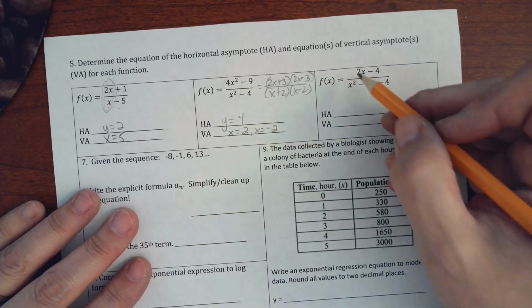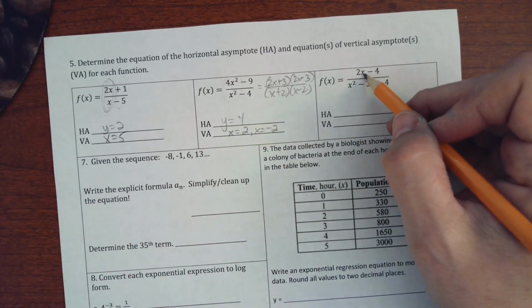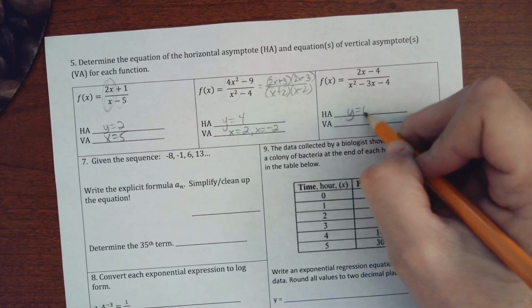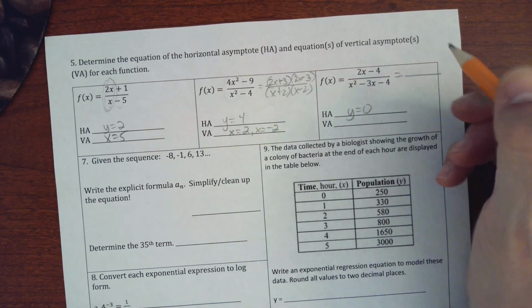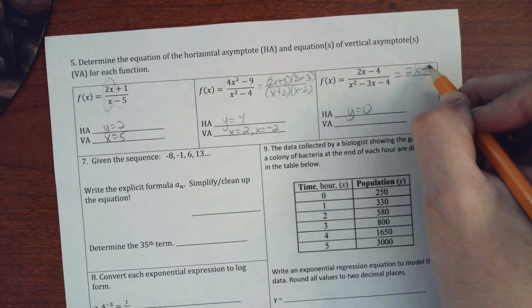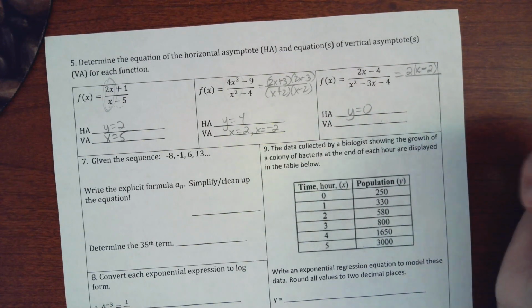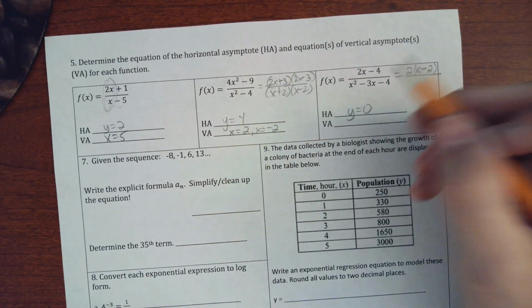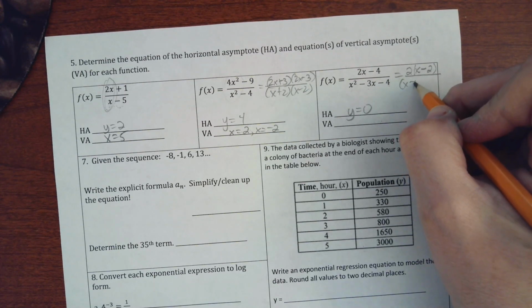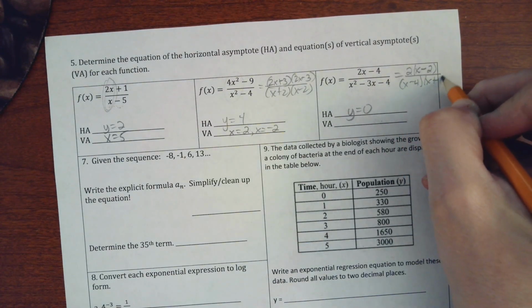All right, so here I can tell you the horizontal asymptote. The top has a smaller power than the bottom. So that's just automatically y equals 0. But to do the verticals, we've got to factor. So I'm going to pull a 2 out of this one, which leaves me x minus 2. On the bottom, let's see, 4 and 1 make these, so x minus 4 and x plus 1.